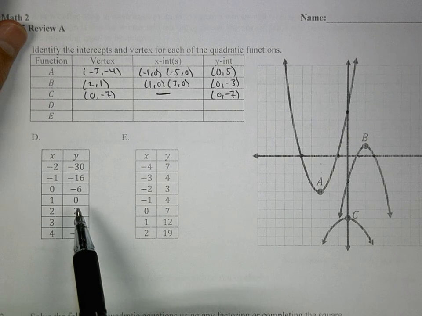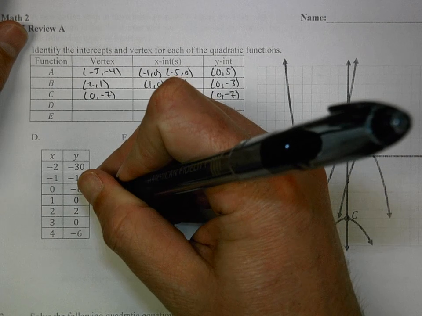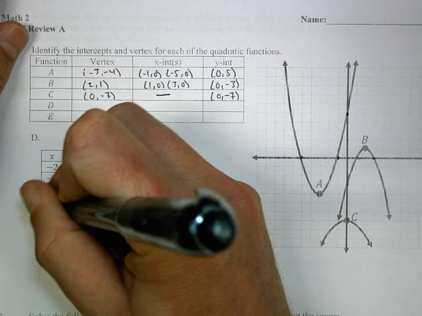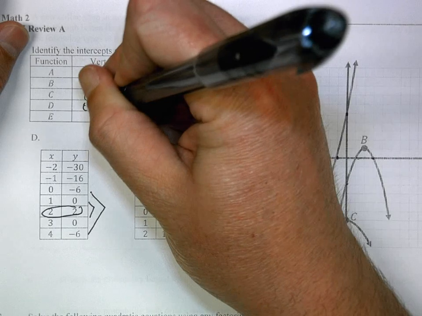For graph D, the vertex is the point where everything goes around. So if you notice, we have 0 and 0, negative 6 and negative 6. The point in the middle is right there at 2, comma 2. So the vertex would be 2, comma 2.